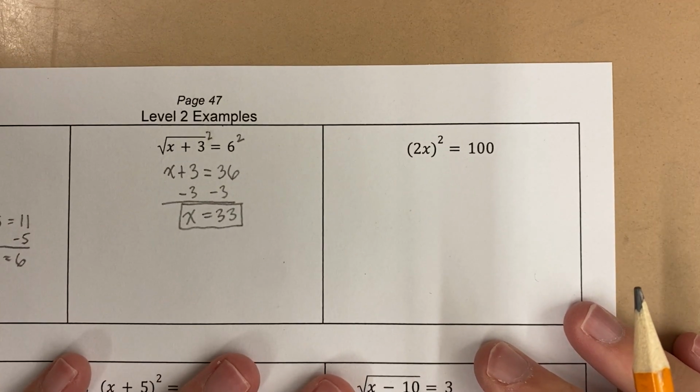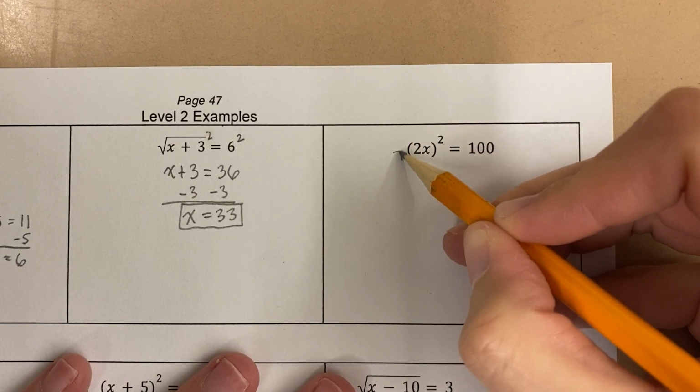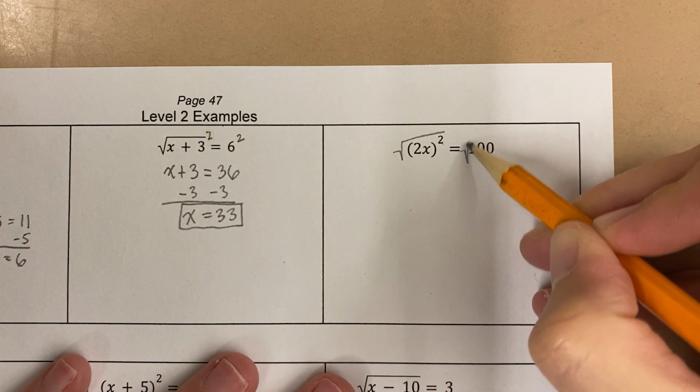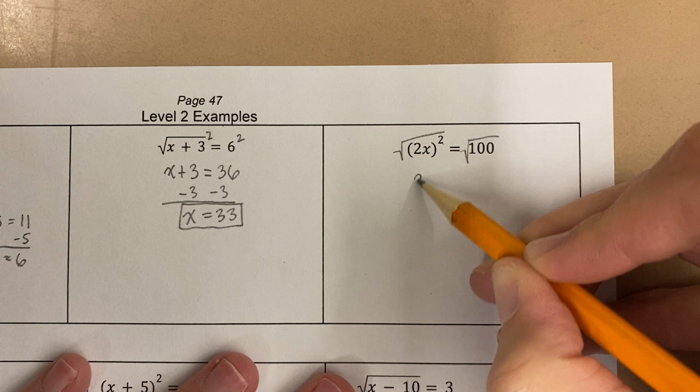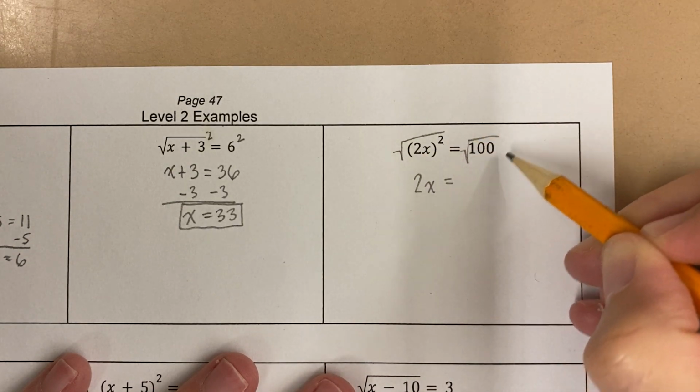Let's take a look here. Okay, I have something squared. I'm going to go ahead and square root. Okay, I have something squared, so I square root, right? If I square root on one side, I square root on the other side. So now, the square and the square root cancel, so I'm left with 2x equals the square root of 100.